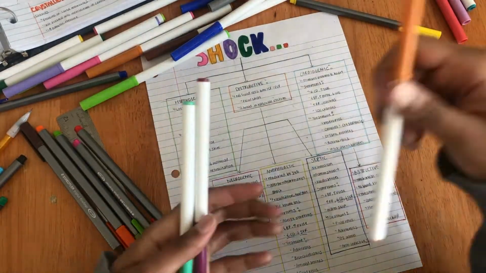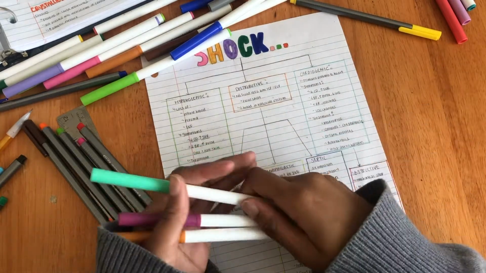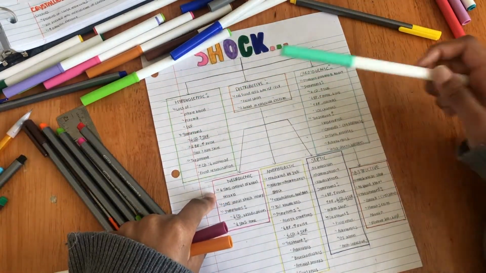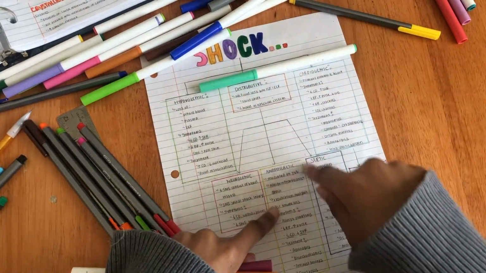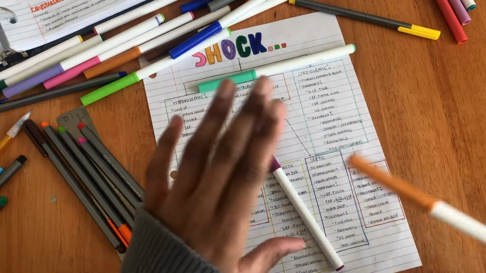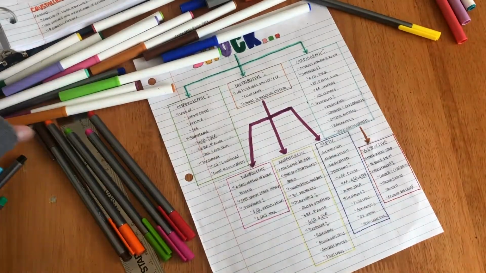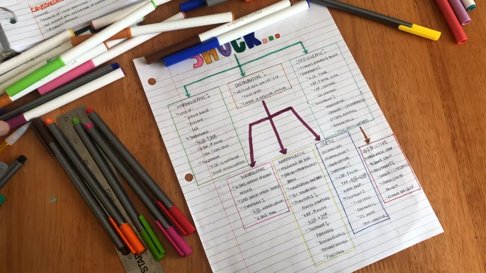For the arrows, I'm picking 3 different colors, and this is important so I know what belongs to what. So this group would belong to this one, this group will belong to this one, and then this one belongs to here. I'm almost done.